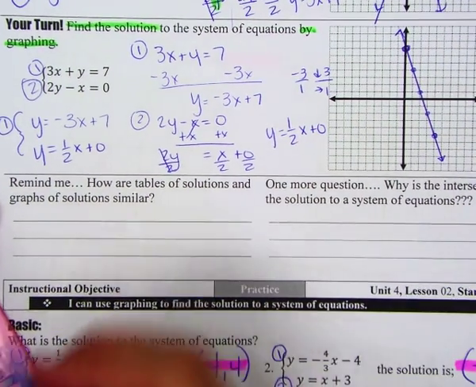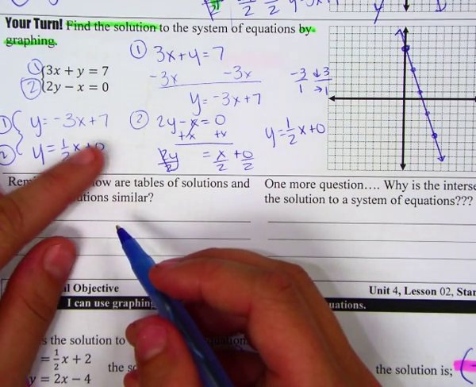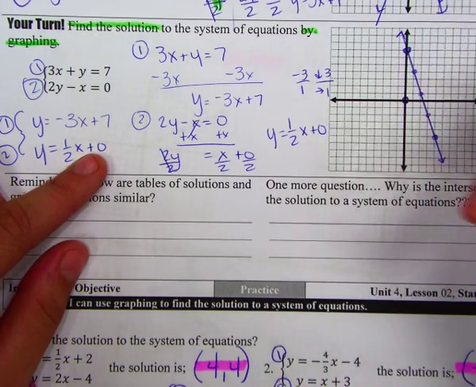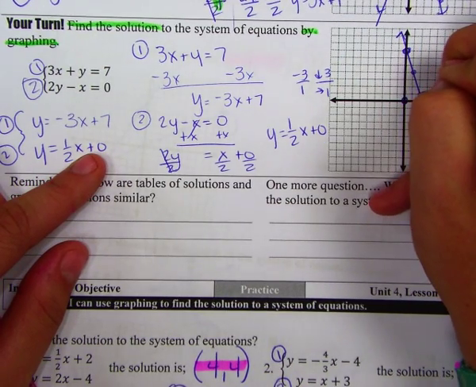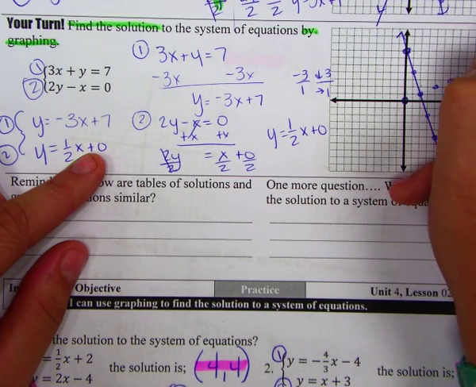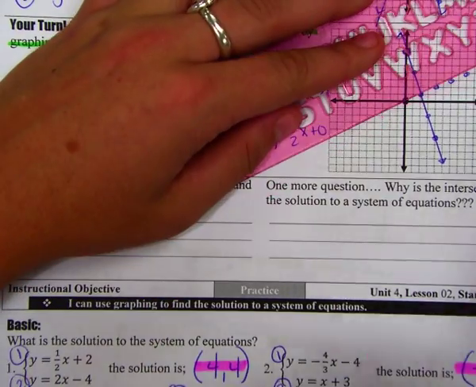Second equation, y equals 1/2 x plus 0. So this means that the y-intercept is actually 0. And I count my slope from there. Up 1, right 2. Go ahead and draw my line using a straight edge.